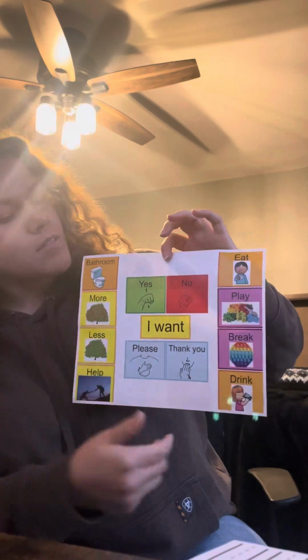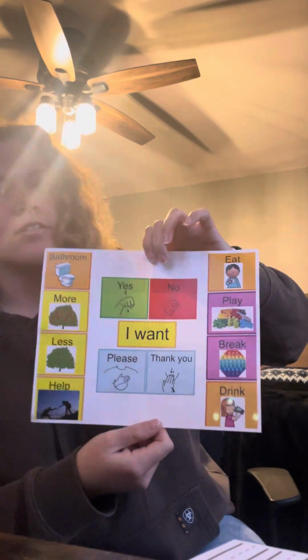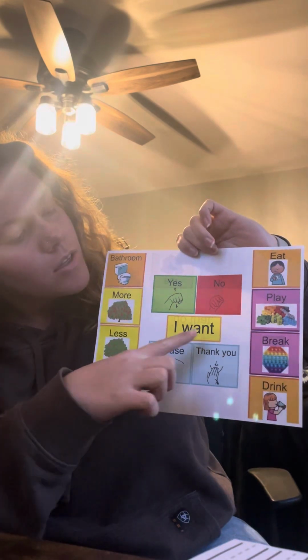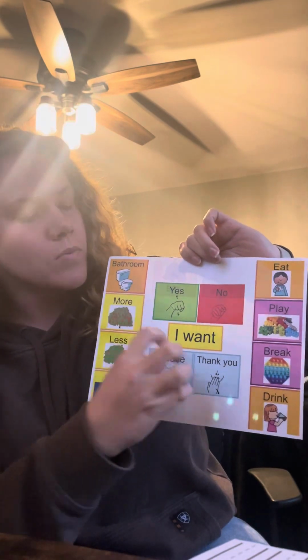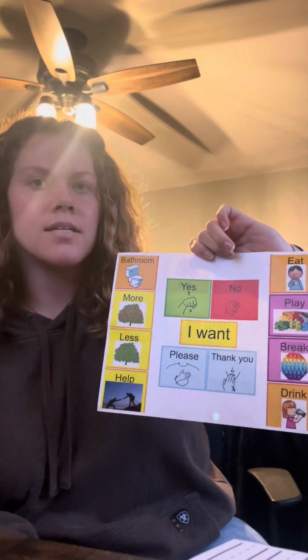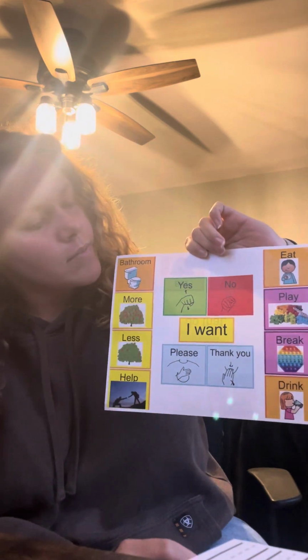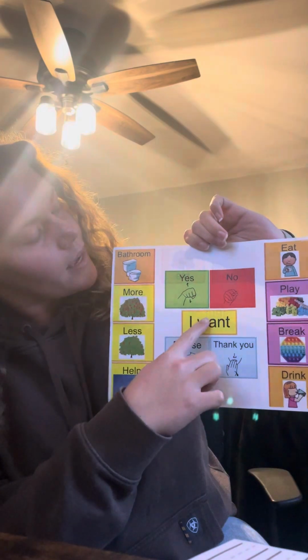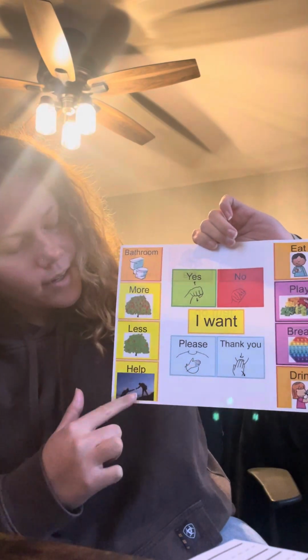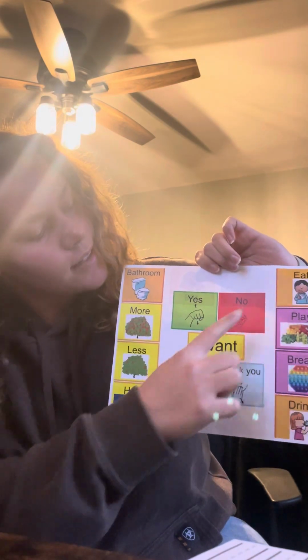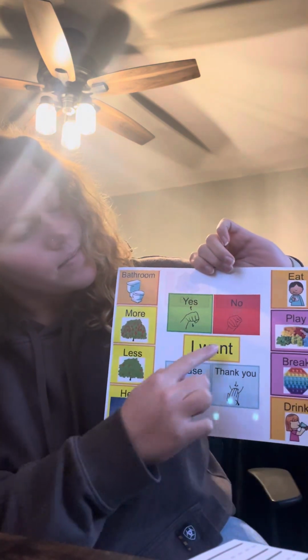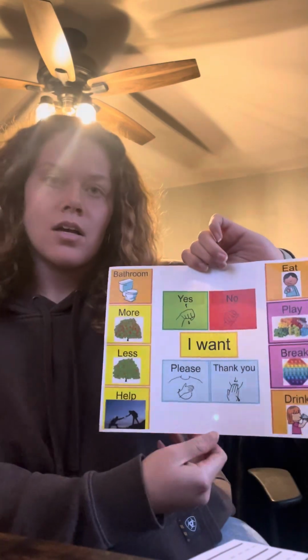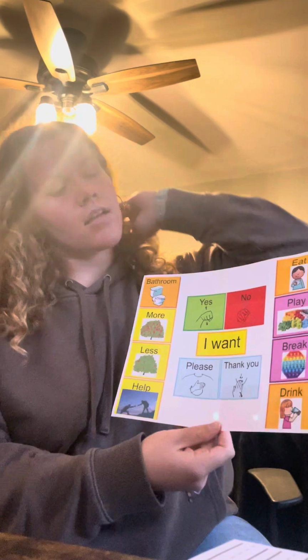So this is Malik's I want page. This is for basic wants and needs that he may have to use in the classroom. So what he would do is he would point. We didn't want any pulling or anything because he does have some needs in his fine motor skills, and we wanted this to not be difficult. So he's able to point: I want bathroom, I want help, I want eat, I want drink, I want play, break, or whatever else is on here.